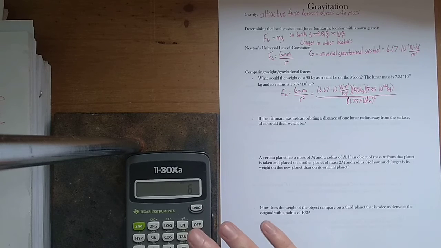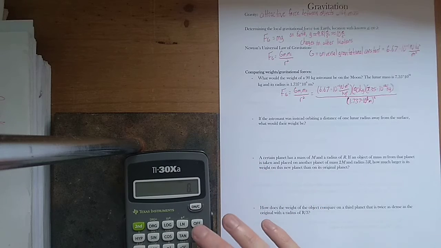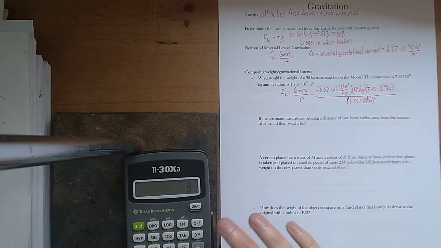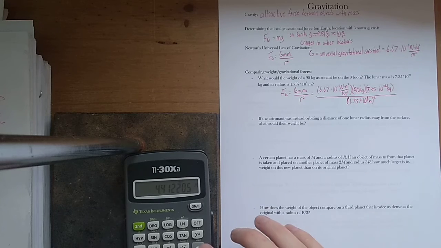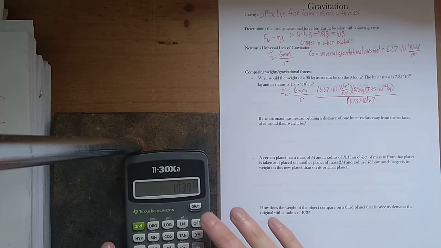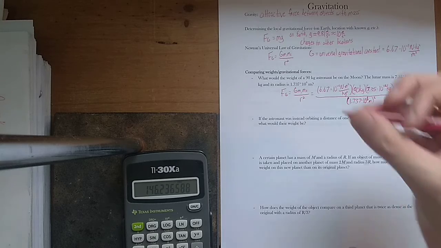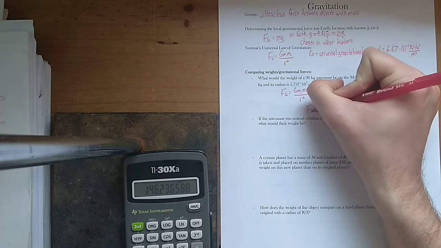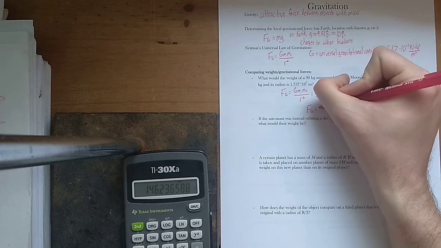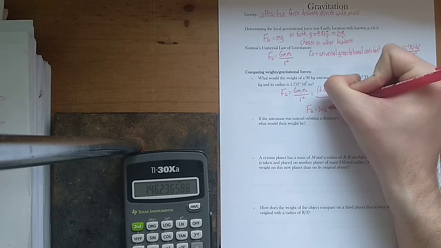So we calculate this, and like I said, this is a very standard Regents level question. That's why we're starting off with this. 6.67 times 10 to the negative 11th times 90 times 7.35 E22, divided by, I'm putting in parentheses, 1.737 E6, squared, and we end up with approximately the force of gravity on this astronaut is 146 newtons.